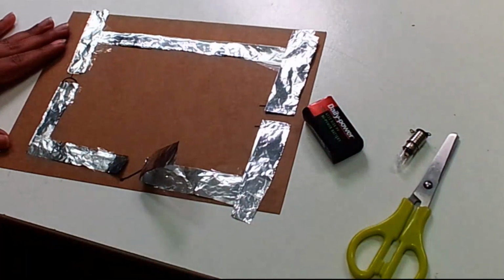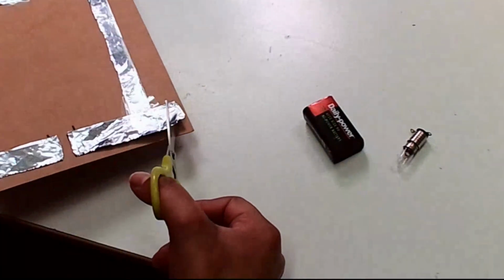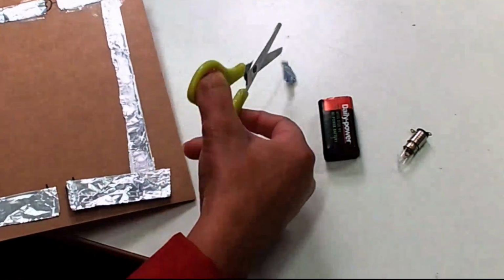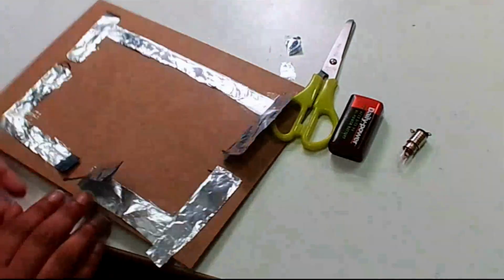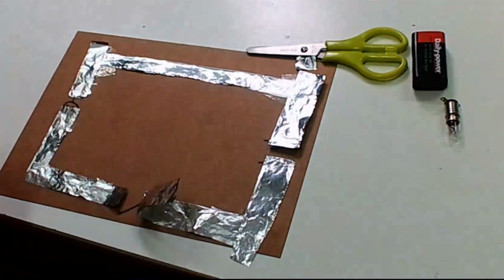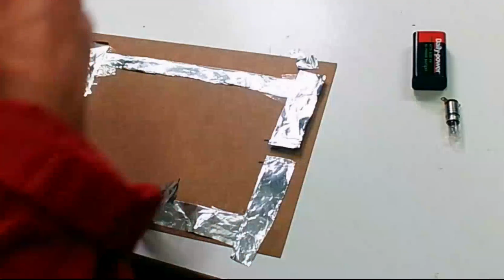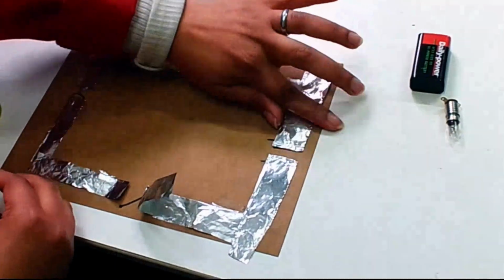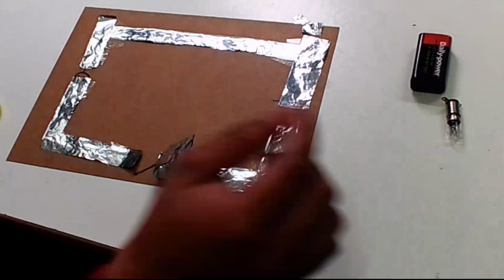Okay, so for now, if you want to neaten it up, you can sort of take away any of these edges. Right now, it's not quite crucial, but I'm just going to snip a tiny bit away just so that it doesn't overlap. And if any pieces are still jumping up and not laying nice and flat, I'm just going to add another piece of tape I see over here. All right. Now my circuit is ready to be used.